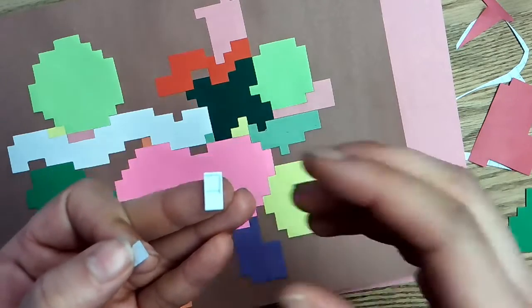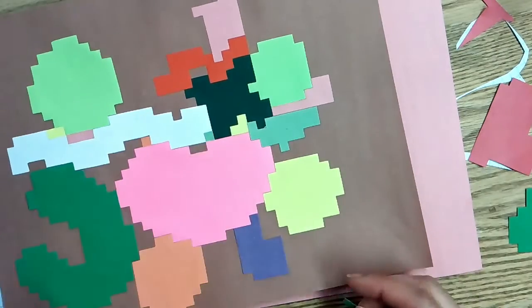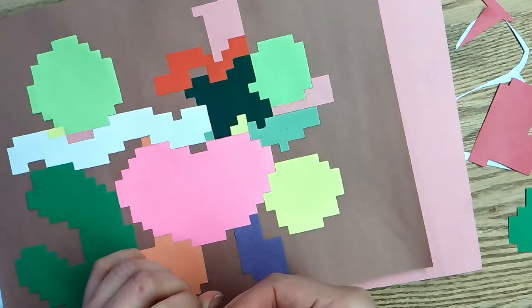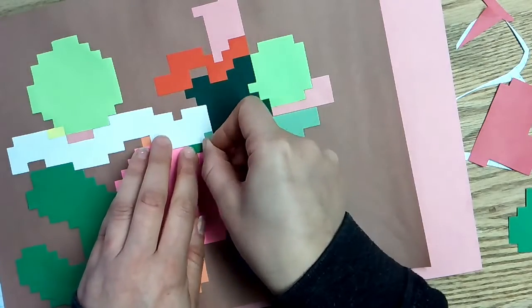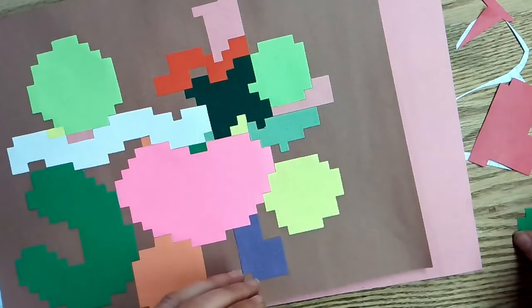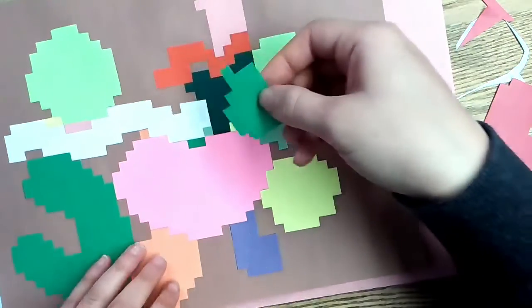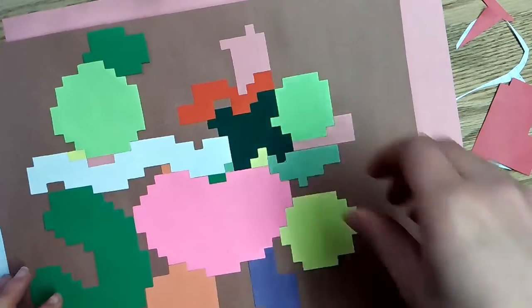And there's just like 2 little squares. I can find a place that, oh, that's a space for 2 squares. And I can either fill up this whole paper or leave some spots bare. Either is okay. Perfect.